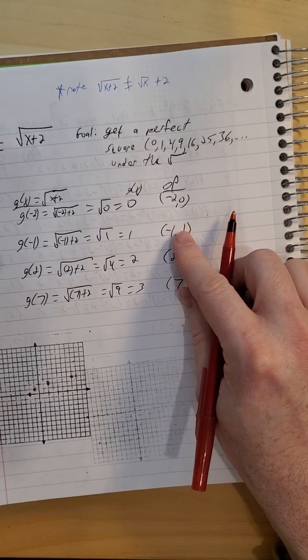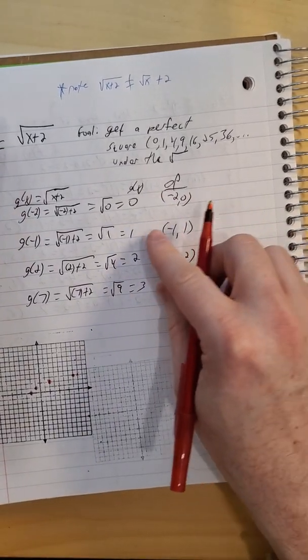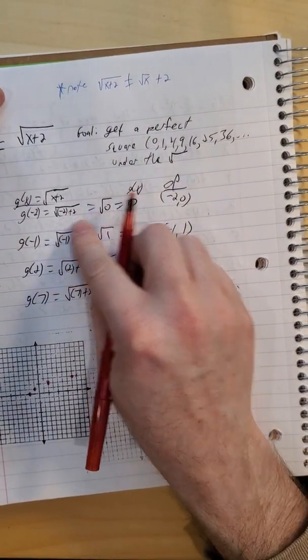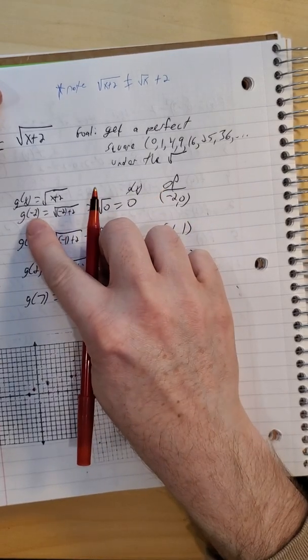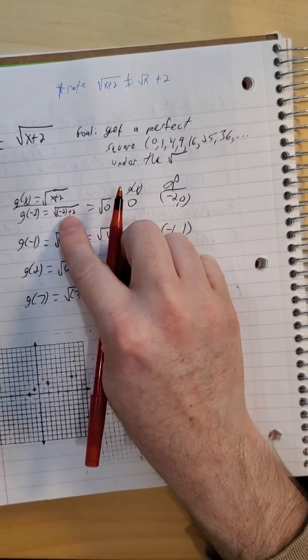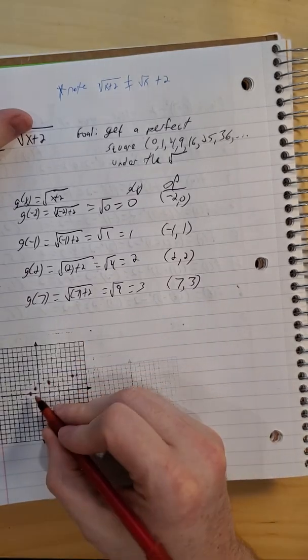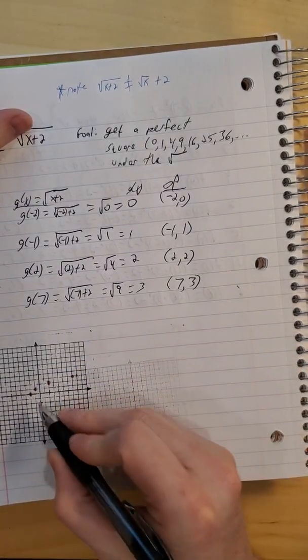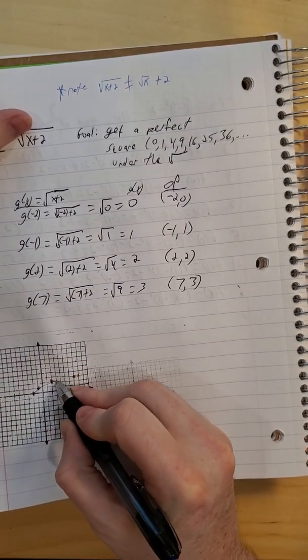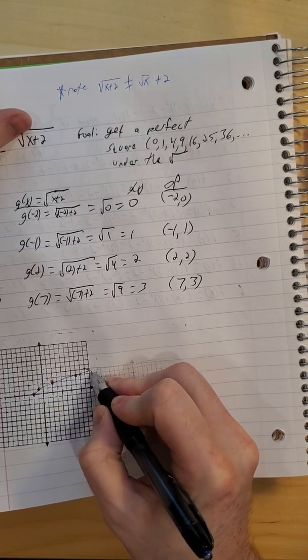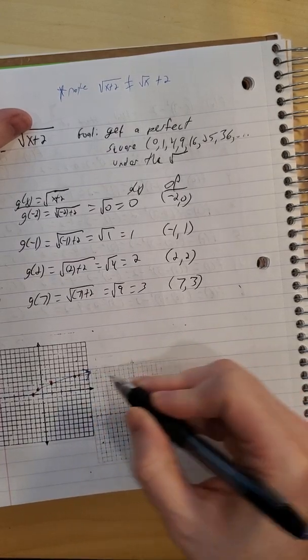Now remember, we don't want a negative underneath the square root. -2 gave us a 0 underneath the square root, so anything to the left of -2 would give us the square root of a negative. So in this one, when I'm drawing the pattern, my pattern is only going to go in one direction, not two directions.